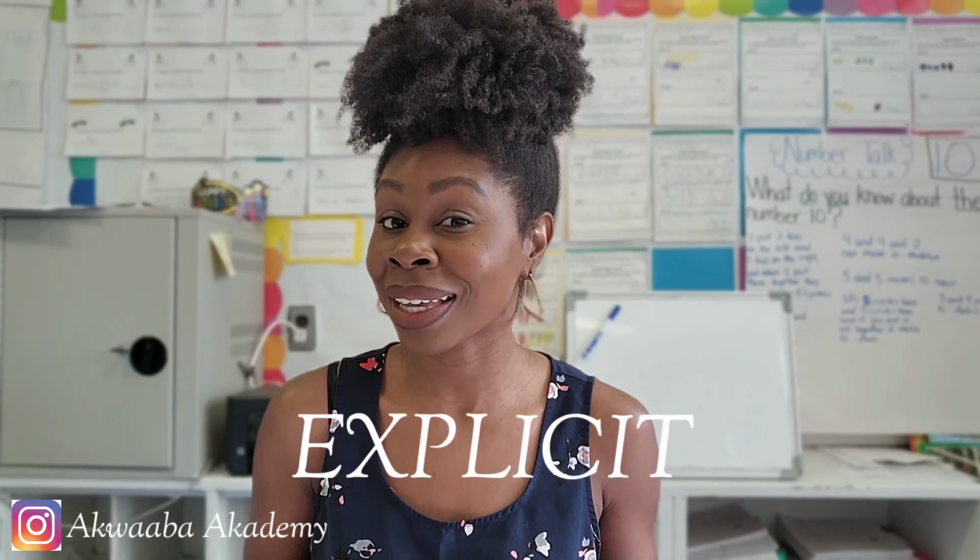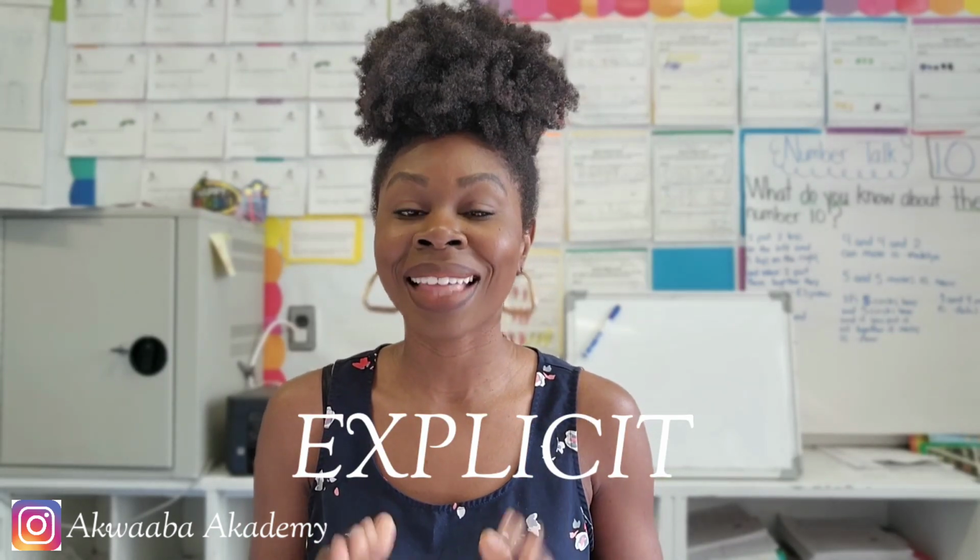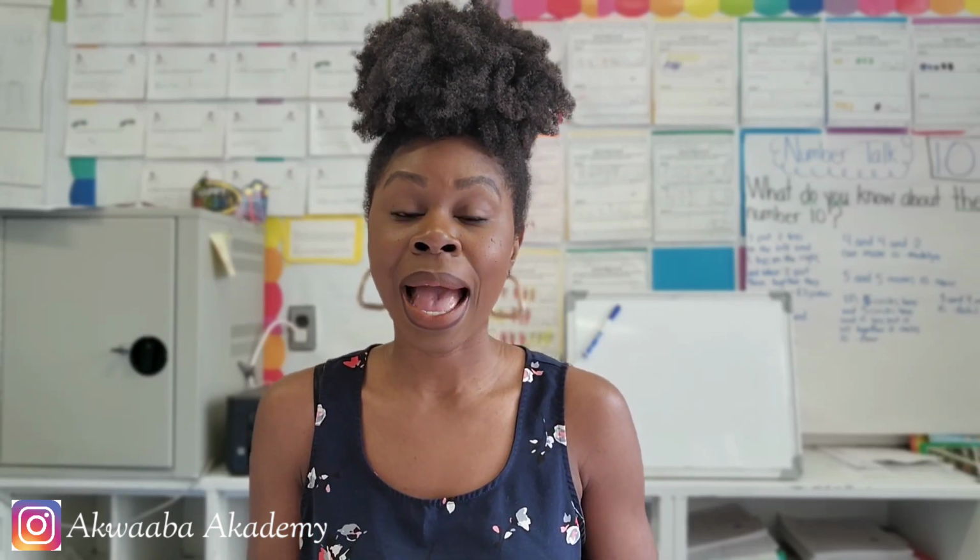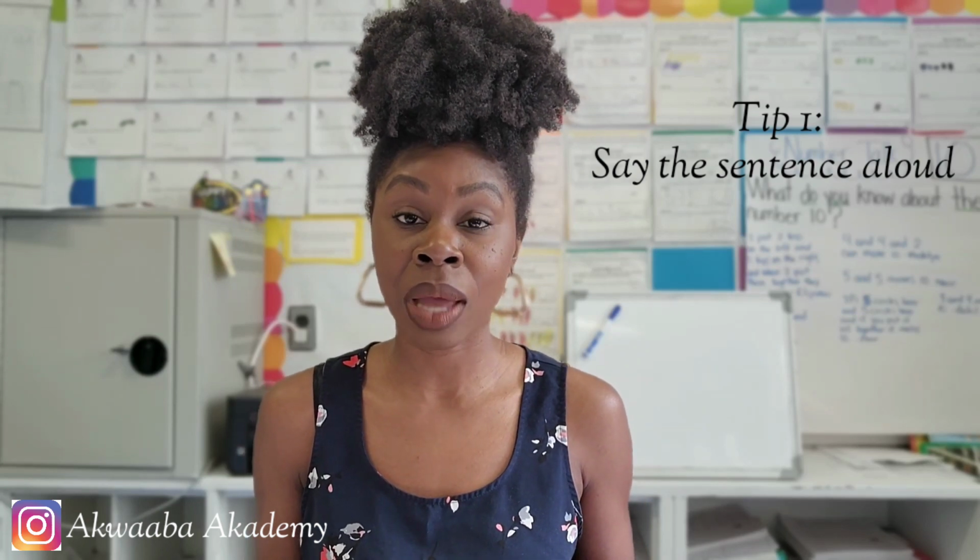So when I do teach them this, I want to explicitly model everything in K-2. You are always going to hear me say explicit modeling, explicit modeling. Everything has to be explicitly taught. I think I said explicit quite a few times. That's how serious it is. We can't expect students to know how to complete a task if we don't explicitly show them how it is done.